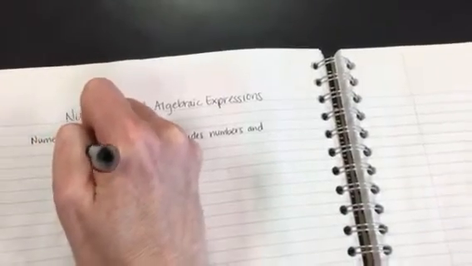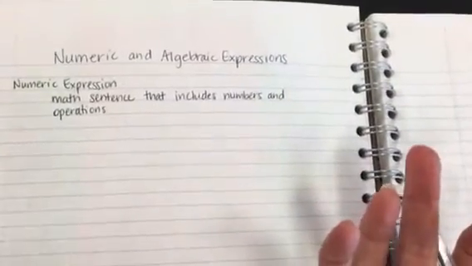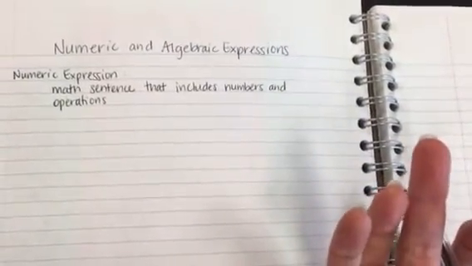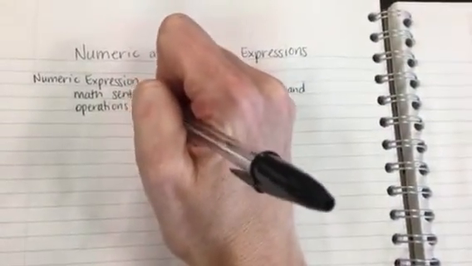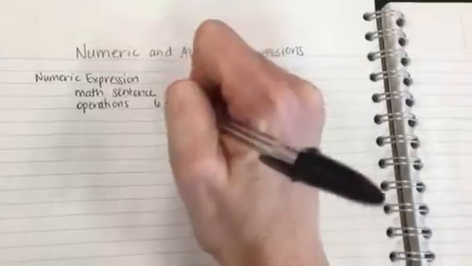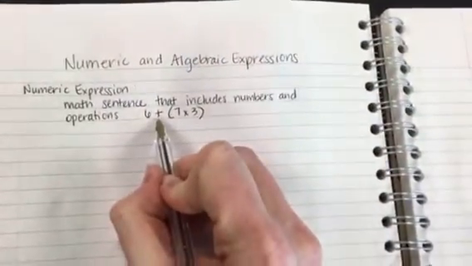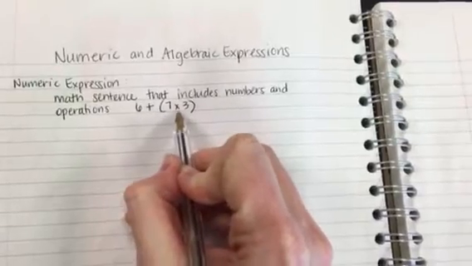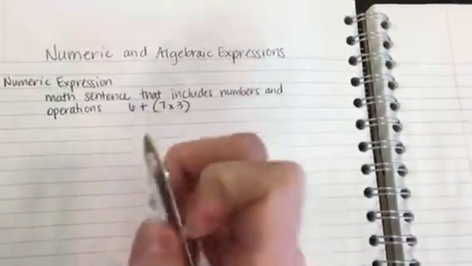If you want to write that down, go ahead and pause if you need to. A good example is any of the order of operations problems that we've been working on over the last several days. It would be something like this: 6 plus 7 times 3. Notice I have multiple operations: a multiplication, an addition, and all numbers.